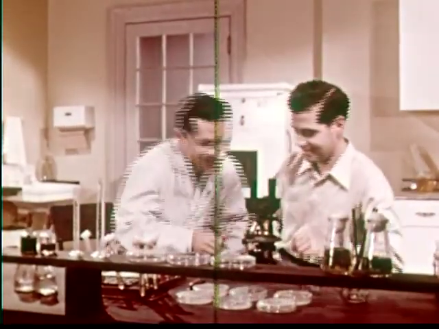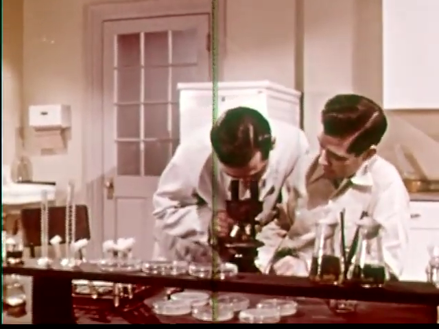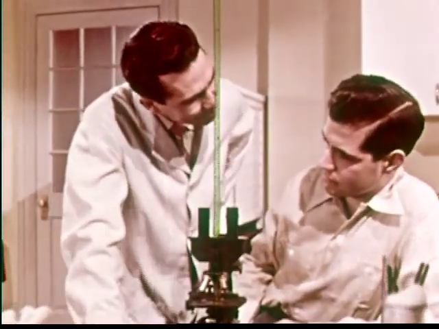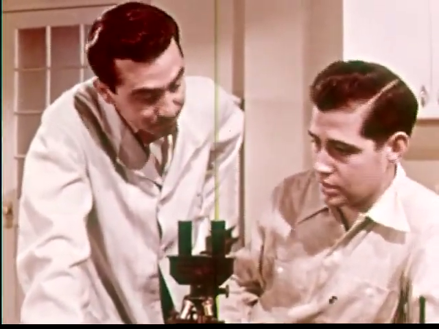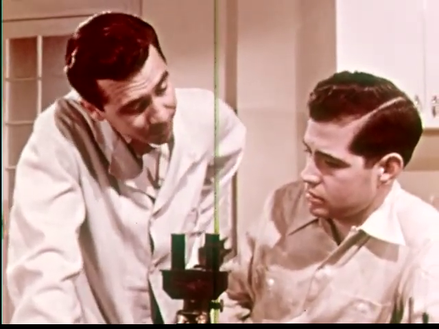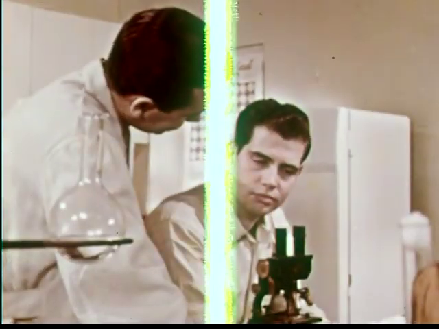Here, look. Good. You know what kind they are? No. All I know is that they came out of that test tube that you gave me. Then they're one of the kinds of bacteria that cause food to spoil.